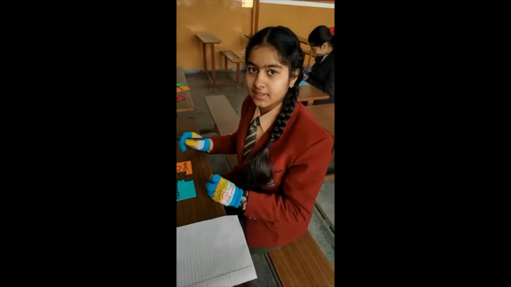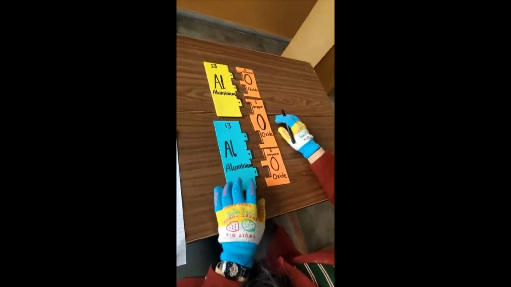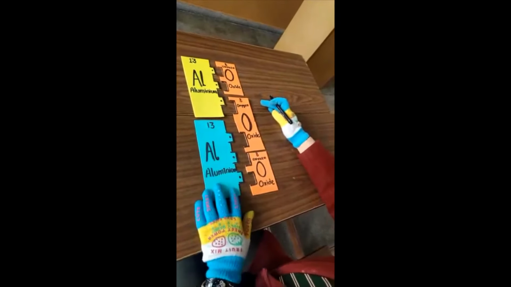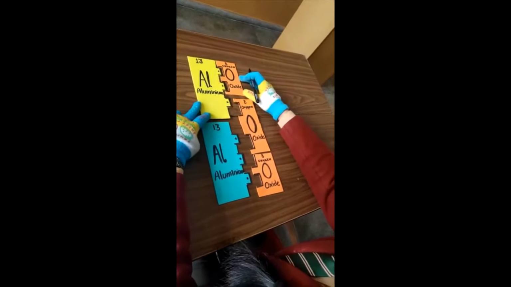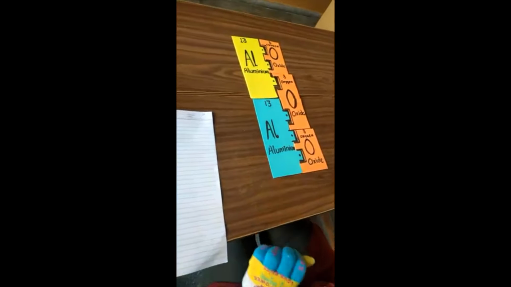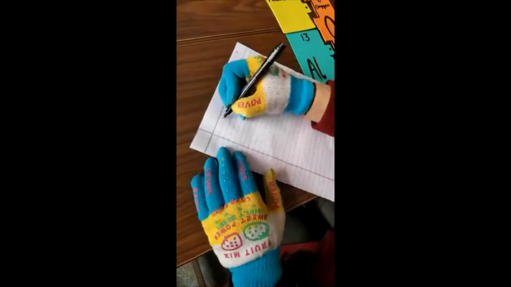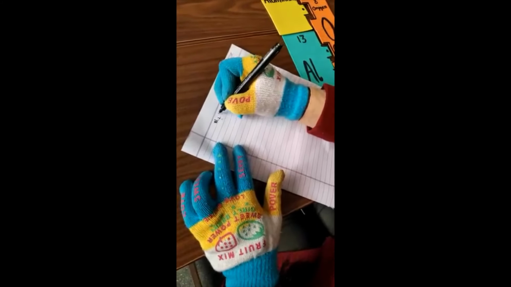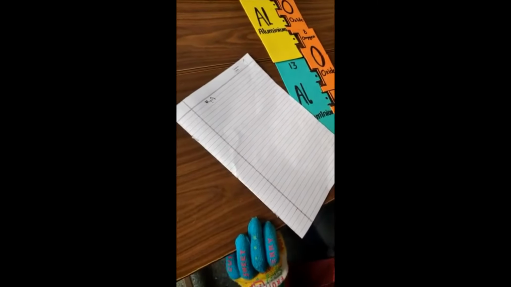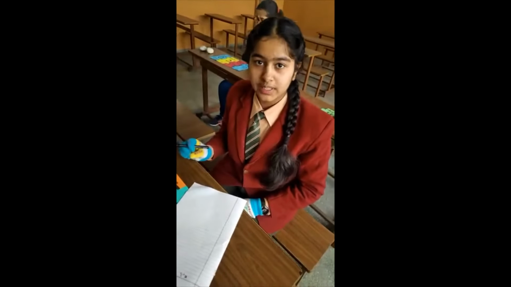Yes, Malvika, what are you doing? I have prepared the formula of aluminium oxide, where aluminium has 3 arms and oxygen has 2 arms. So to satisfy the valencies of aluminium oxide, we have taken 2 cards of aluminium and 3 cards of oxygen. When we combine these, it forms aluminium oxide. Very good. Can you write the formula? Yes, ma'am. It is Al2O3. Do you know how aluminium oxide is naturally found? Ma'am, it is found in precious gems such as ruby and sapphires.